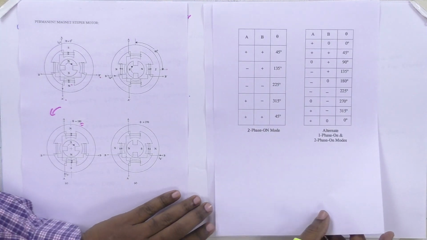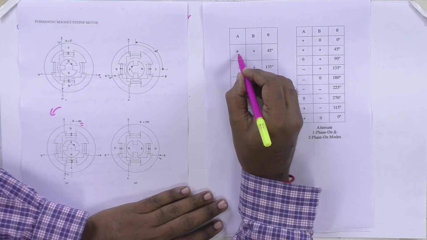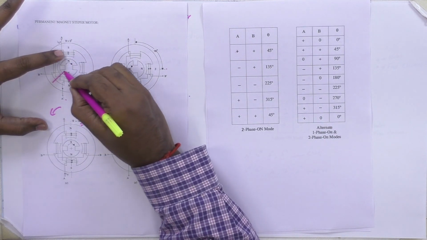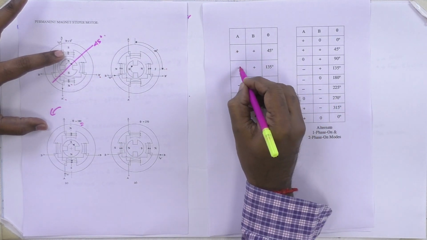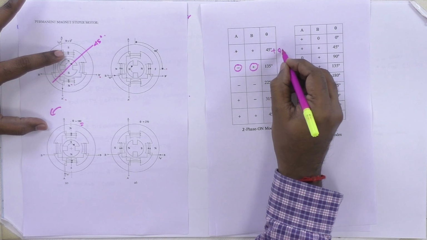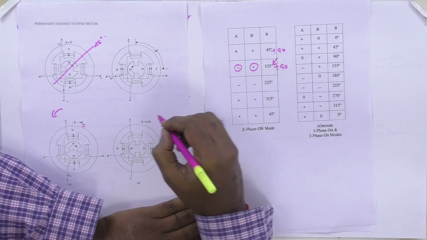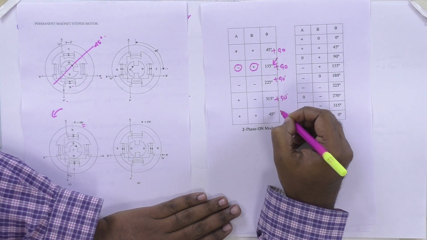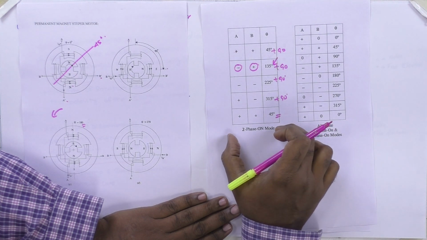In two phase on mode, we give the supply to both coils, both phases A and B. Now the rotor tilts centrally between both phases at this point, so it gives 45 degrees. Next we give a negative pulse to A and a positive pulse to B. It takes 45 plus 90, so we get 135. With each step, as we give the supply to the stator poles, it rotates 90 degrees. This is called full stepping in two phase mode.